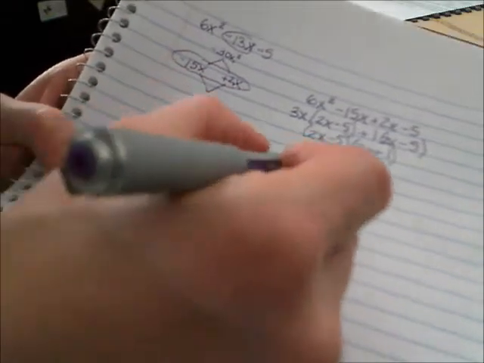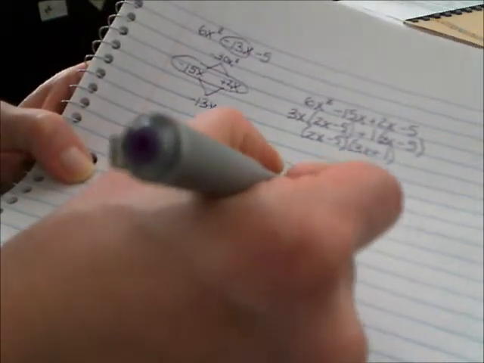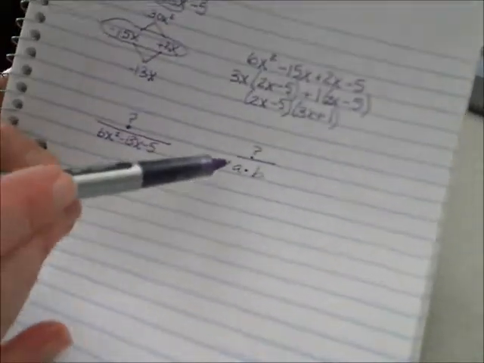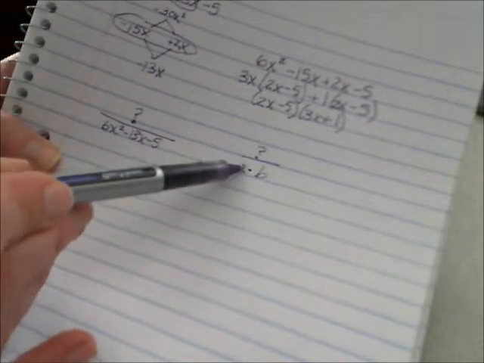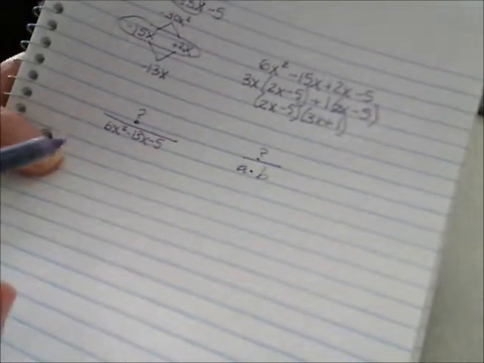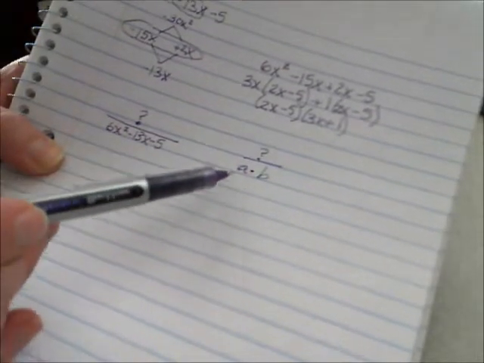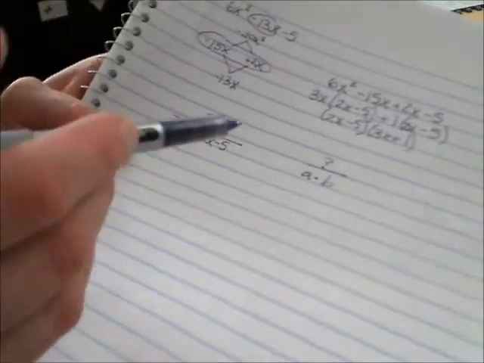Well, you need to know that if you have something in the bottom, if this equals 0, if you multiply by 0, the whole thing is going to become 0. So if a equaled 0 or b equaled 0, then the whole bottom would equal 0. And if that equaled 0, it would be undefined.